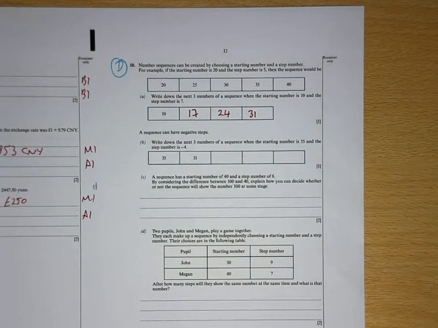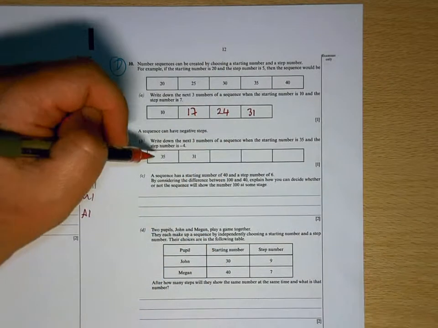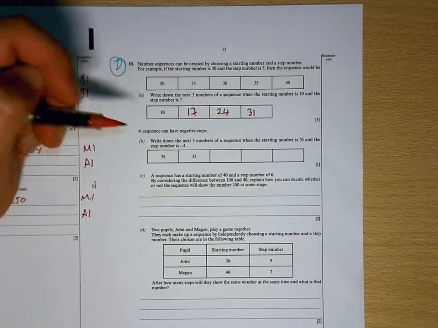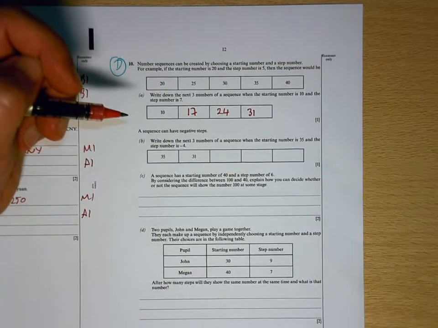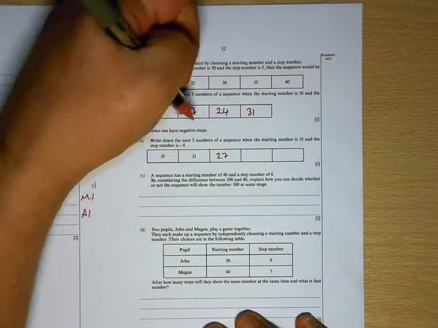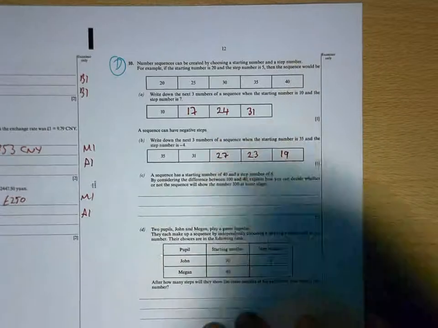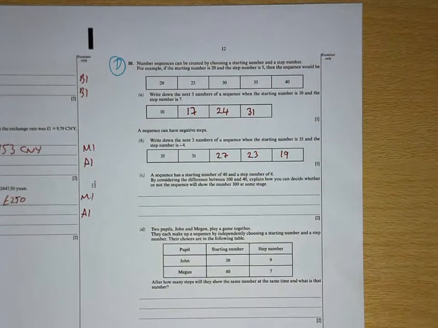A sequence can have negative steps. Write down the next 3 numbers of a sequence when the starting number is 35 and the step number is -4. So it's going down, taking off 4s. So it's going to be 35, it's going to be 31, it's going to be 27. 27 take away 4 is 23. 23 take away 4 is 19.